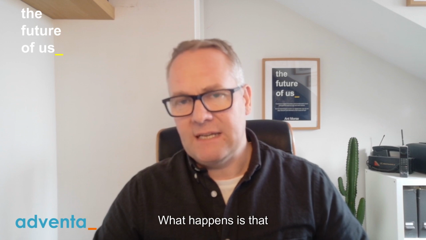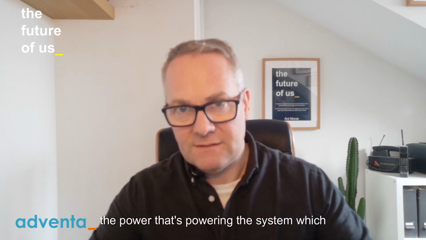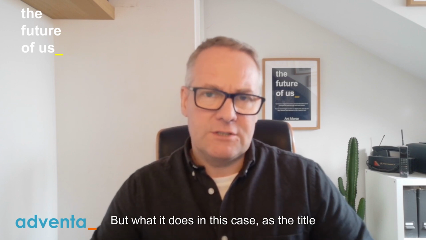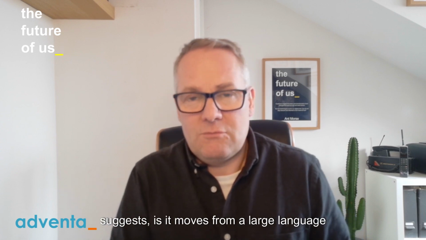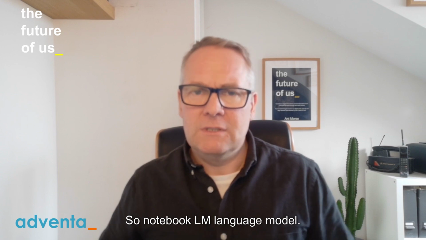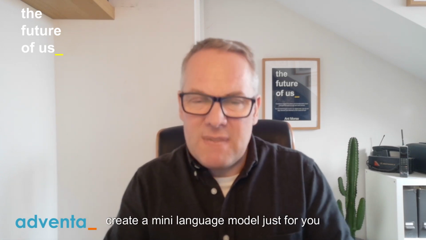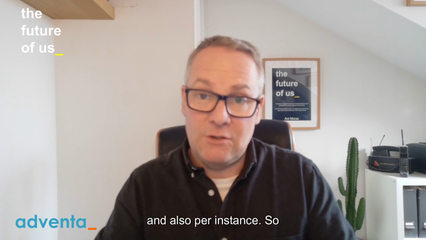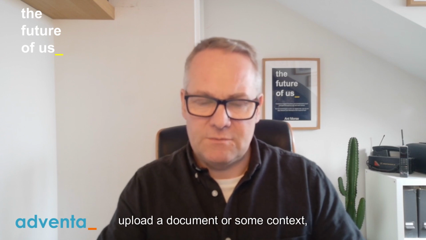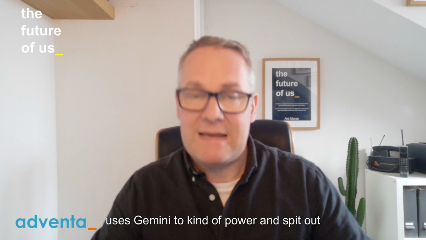What happens is that Gemini, the large language model from Google, is what's powering the system, powering the podcast and generating the information. But what it does in this case, as the title suggests, is it moves from a large language model into a language model. So Notebook LM language model. It uses something called source grounding to, in theory, create a mini language model just for you and also per instance. So every time you create a document or you upload a document or some context, it creates that language model and then uses Gemini to power and spit out the outputs.